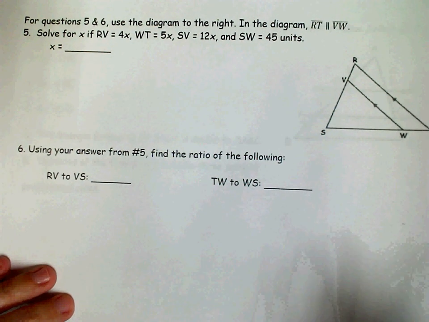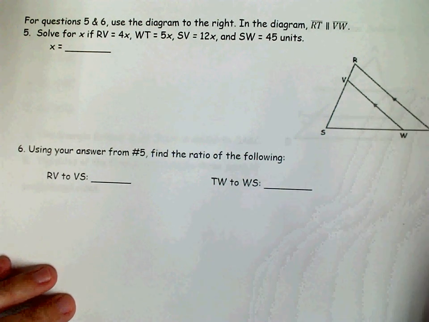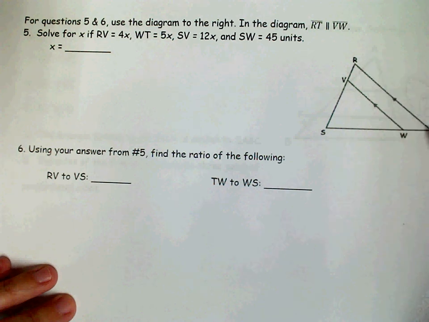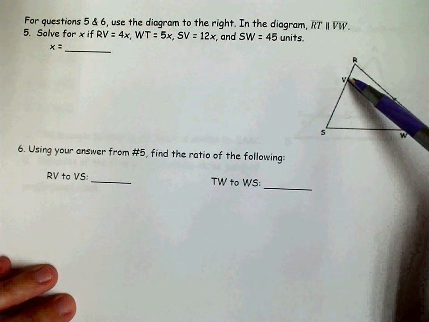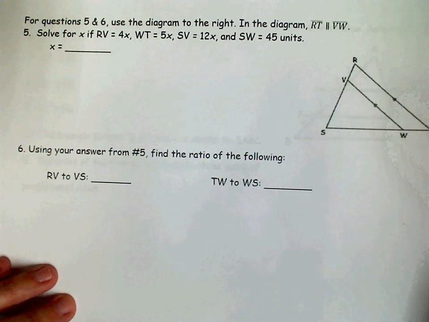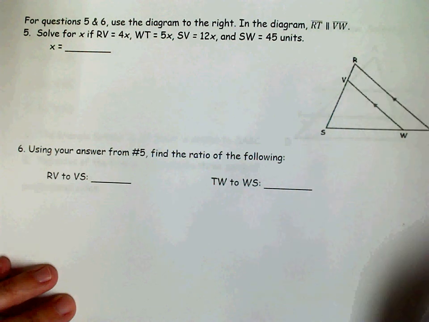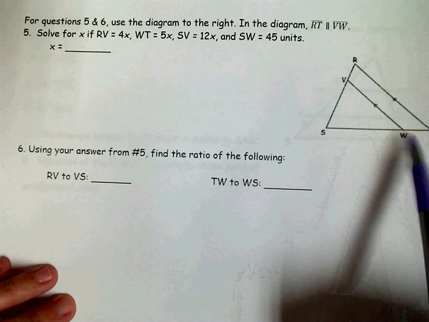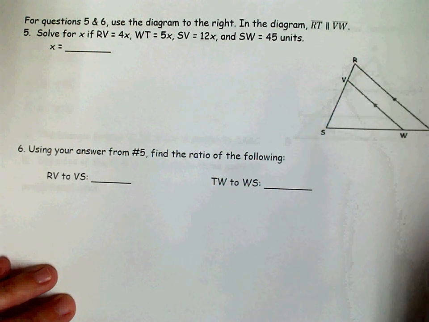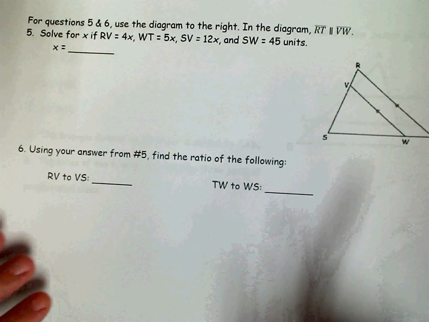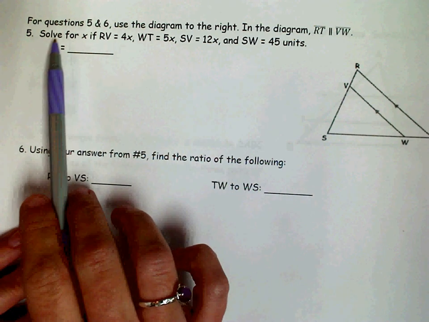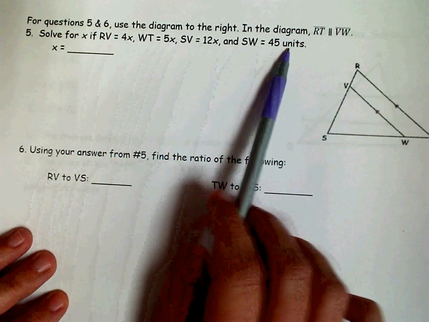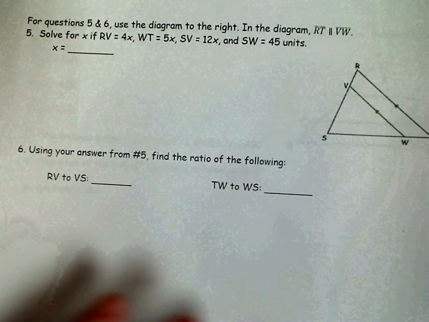For questions 5 and 6, it says use the diagram to the right. In this diagram, RT is parallel to VW. And so with those being parallel, we know that it cuts ST into two proportional parts, and same thing with SR. So first thing I'm going to do is, it says solve for x, so we're going to go ahead and label these 4 segments.